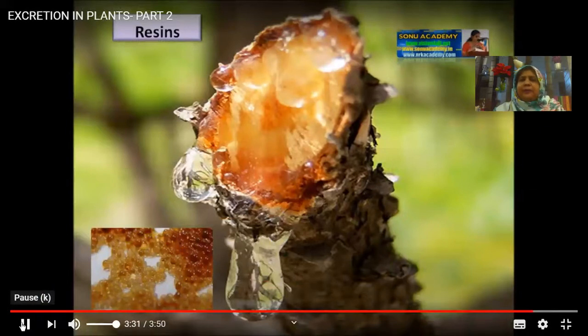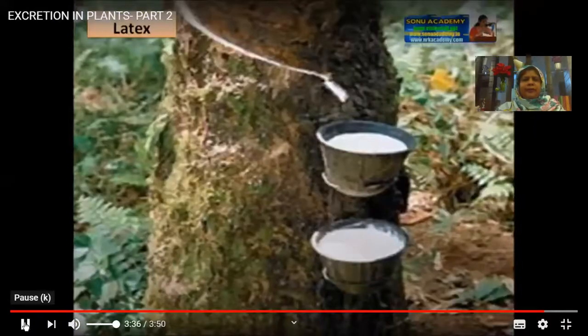Resin ducts are found mainly in gymnosperms. Latex is a milky white or yellow liquid present in the latex cells or passages in plants.